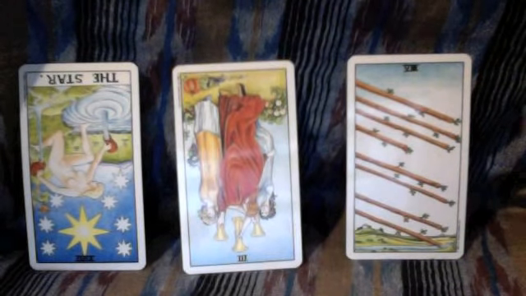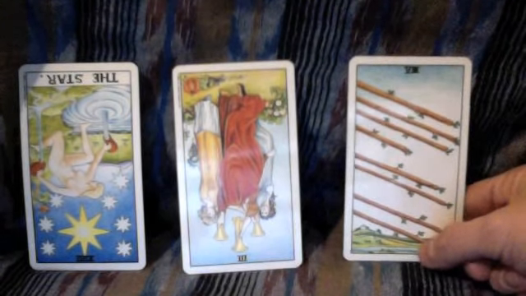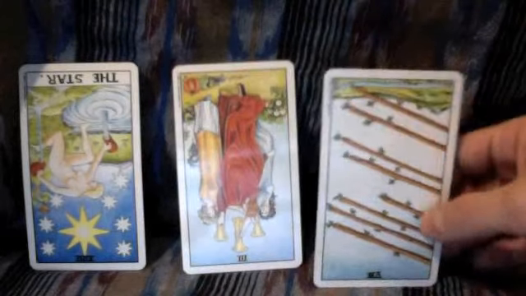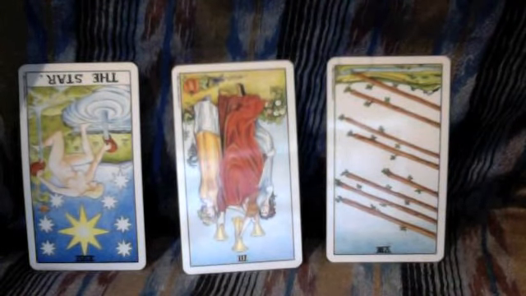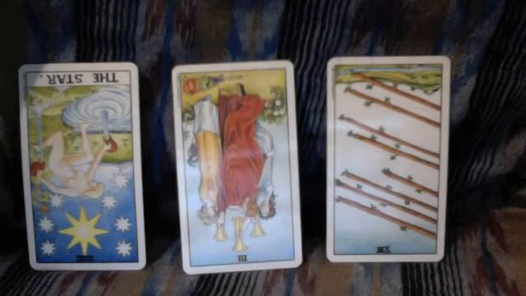A third way of looking at reversals is to see them as something to look out for. So, for example, while the Eight of Wands represents swift change, reversed it could indicate unwanted or unexpected swift change. For example, sudden job loss or sudden illness. These are just a few examples of reading reversals for a beginner. Like always, I encourage you guys to go with your instincts and do and say what feels right. Your intuition is always going to be your best guide, whether you read reversals or not.